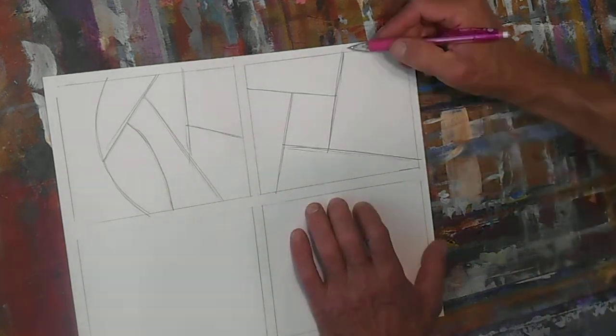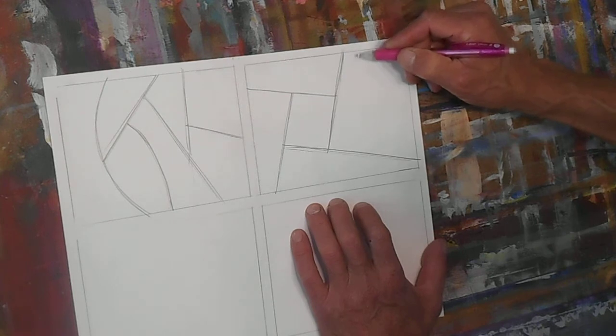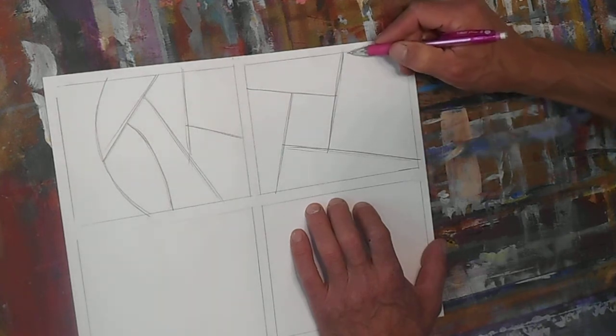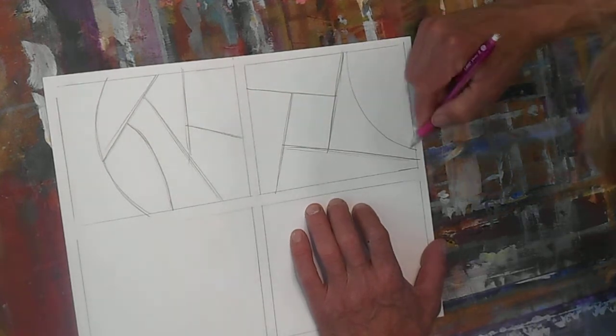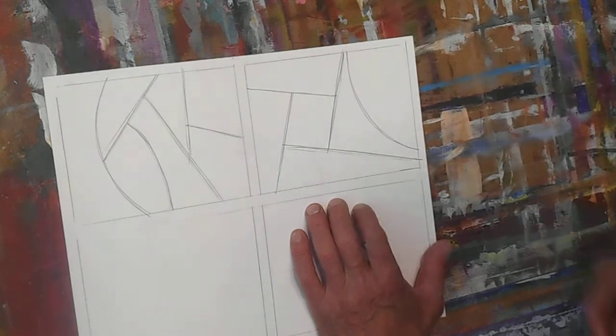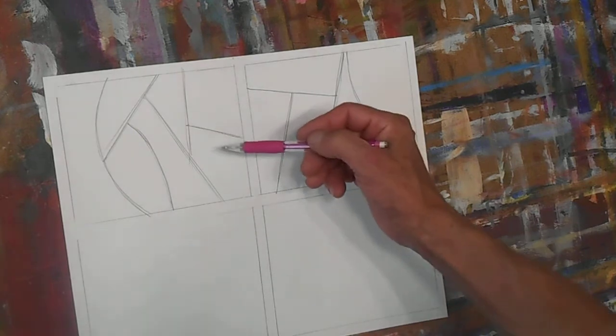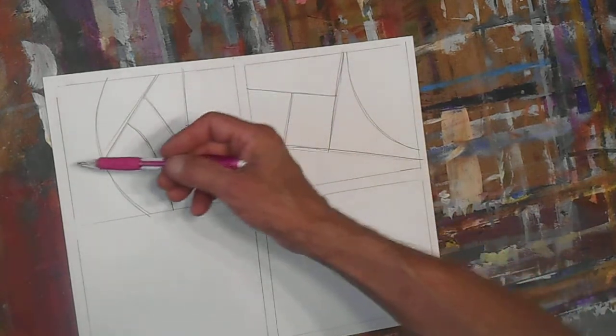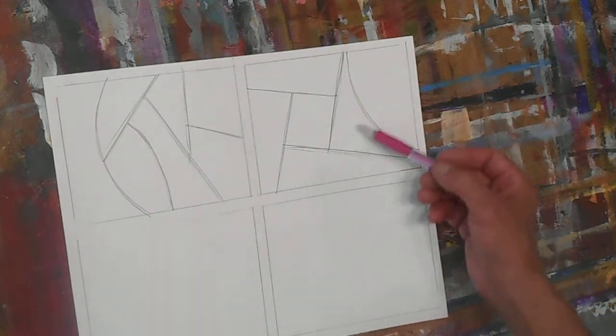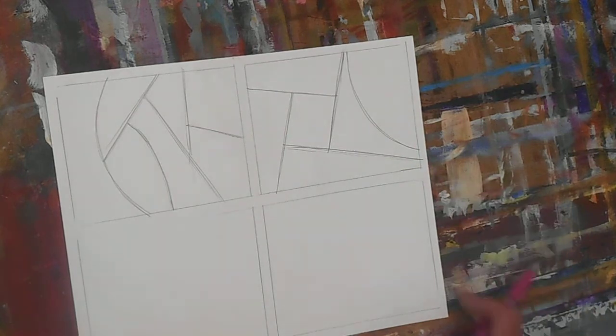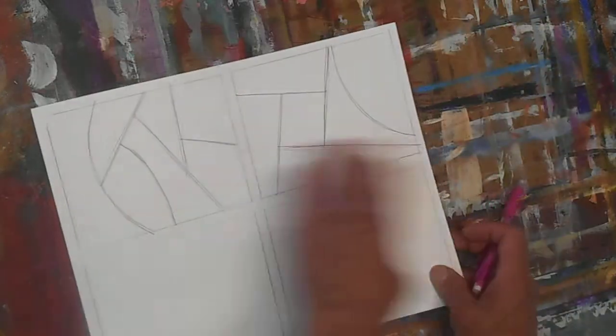And then I'm going to go in here with the O for Ott, but I'm only going to use part of it. And there's my second one. So all I'm dealing with is 1, 2, 3, 4, 5, 6 shapes, right? So we'll go here. Now I started those horizontal. Now I'm going to go vertical, right?